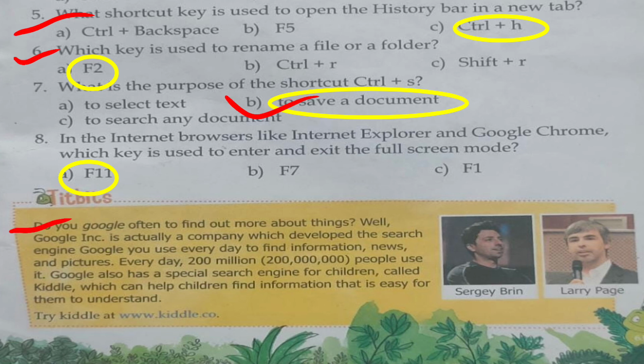Now come here. Do you Google often to find out more about things? Whenever we want to get any information, we go to Google, and whatever we want to search, we can search it easily, right? Well, Google Inc. is a company which developed the search engine Google you use every day, which we use in our everyday life to find information, news, and pictures. Every day, 200 million people use it.